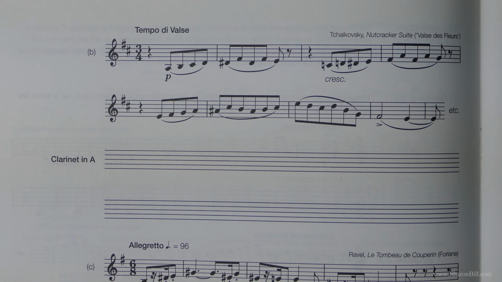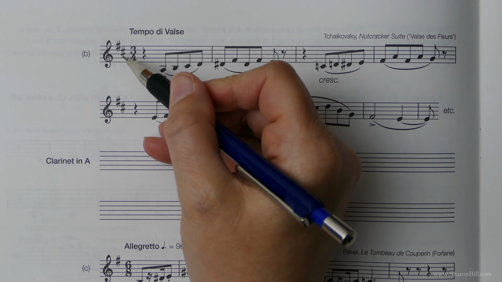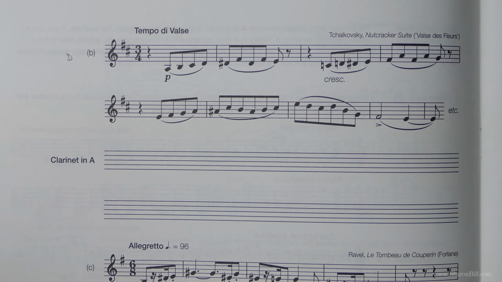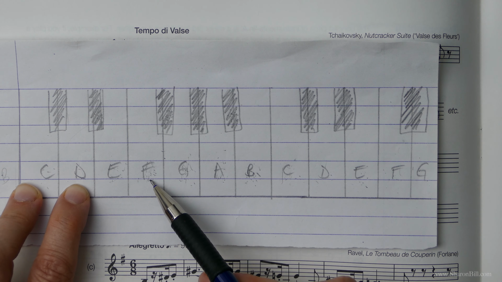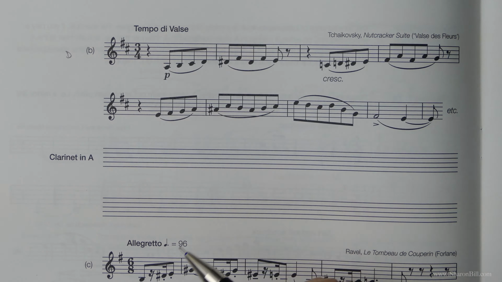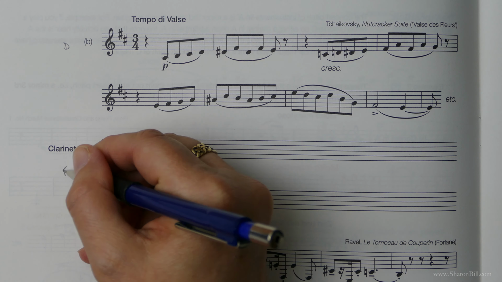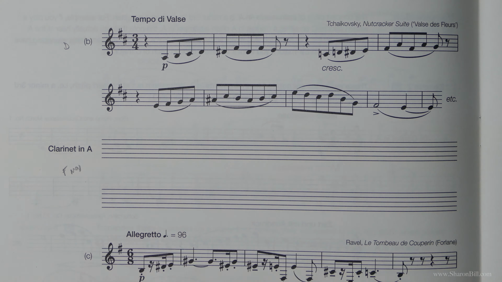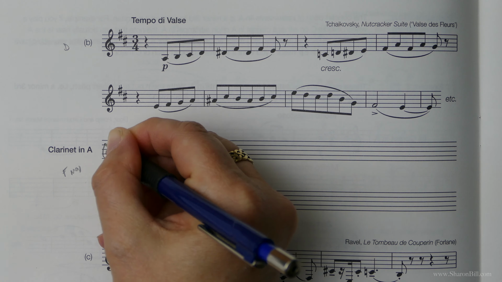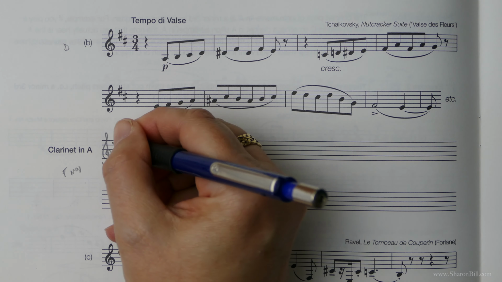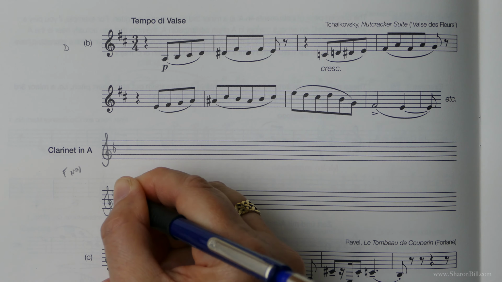So at the moment we are in the key of D major. And if we go up a minor third, that takes us to F. So we're going to have to move into F major now. We'll go from a key signature of 2 sharps to a key signature of 1 flat. We can just get that in place straight away.